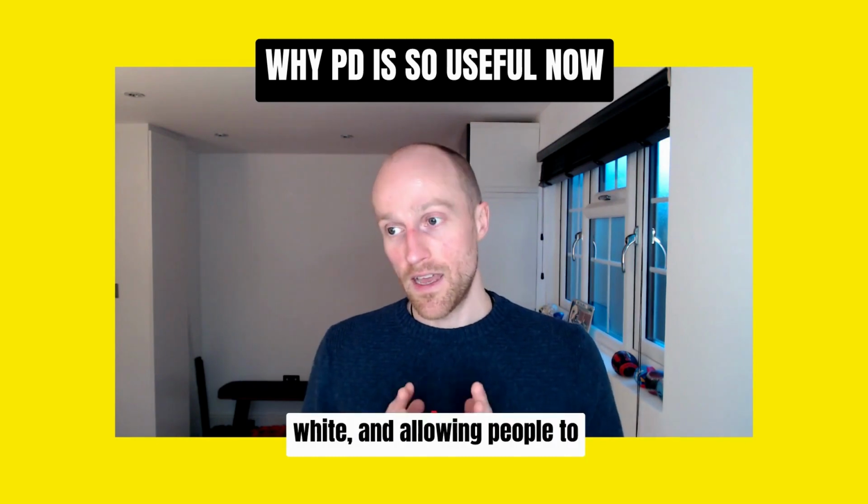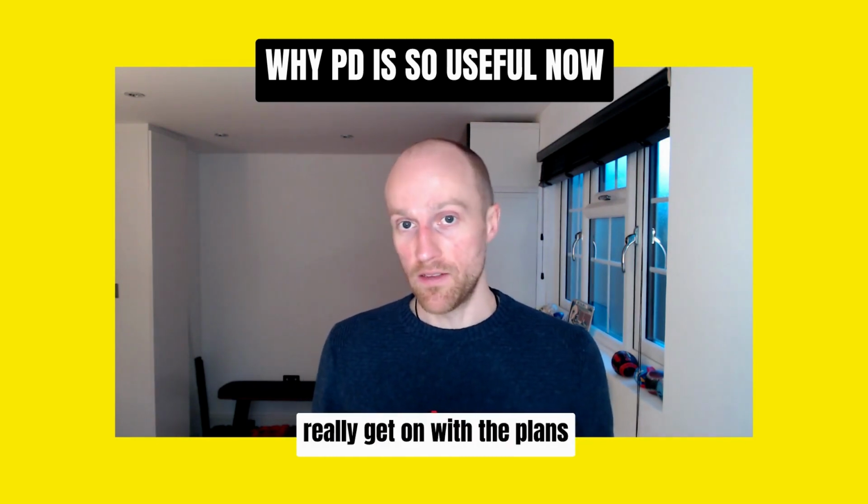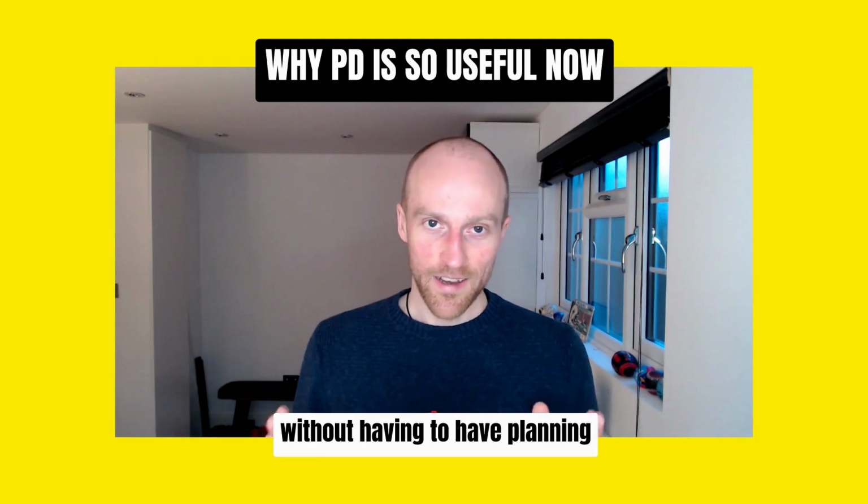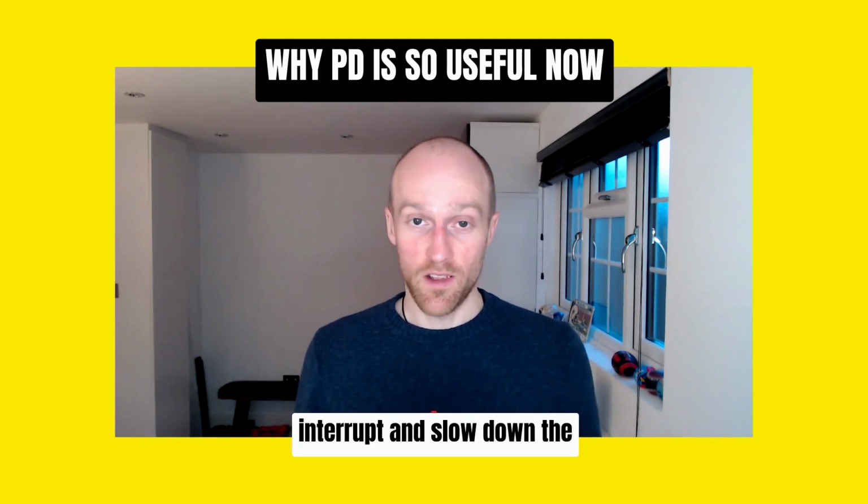So permitted development rights are essentially a way of streamlining the process, making it much more black and white, and allowing people to really get on with the plans they have for their properties without having to have planning authorities interfere and interrupt and slow down the process.